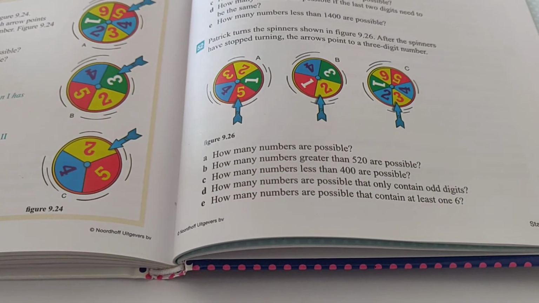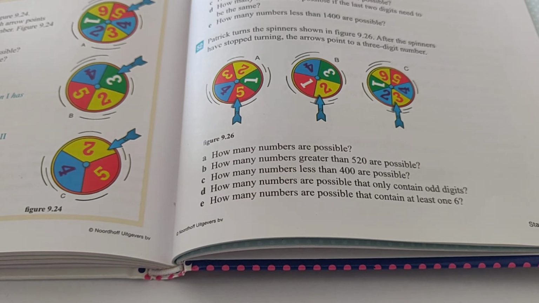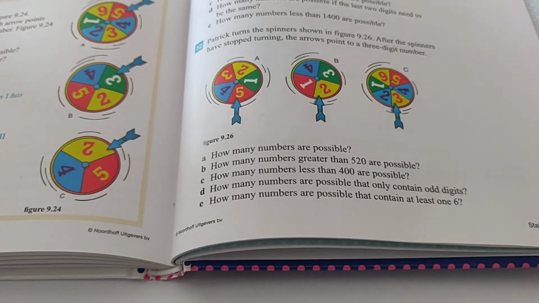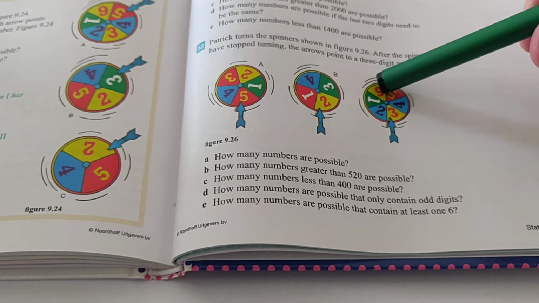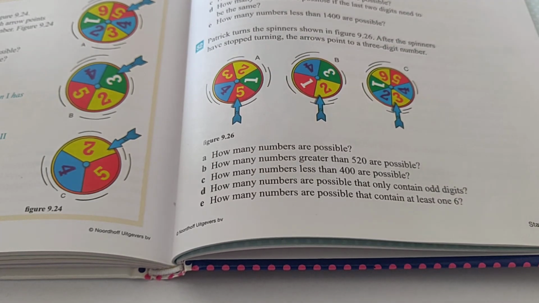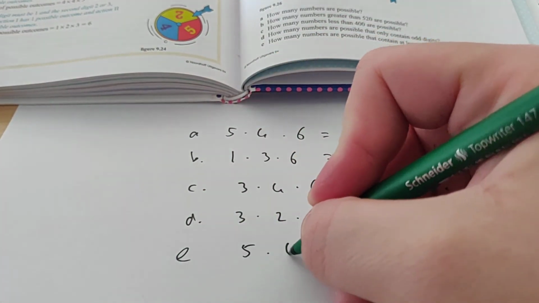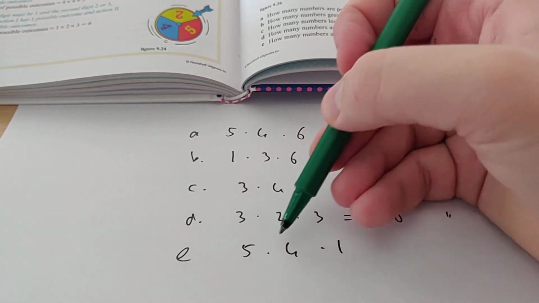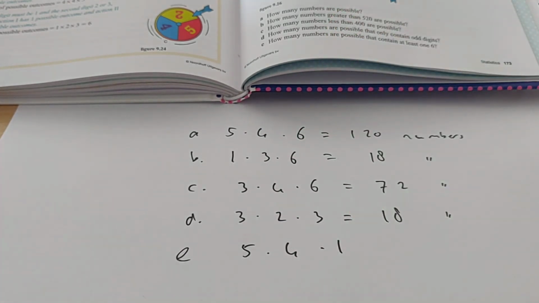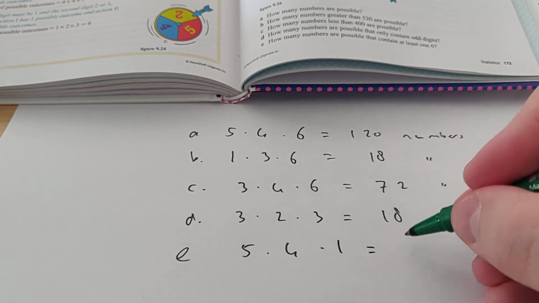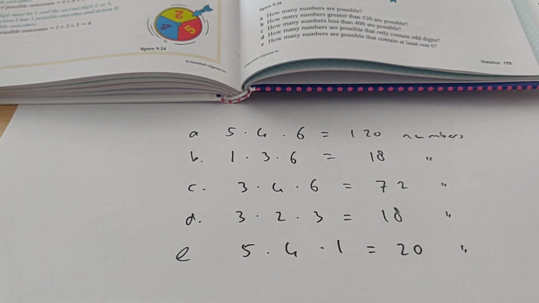Exercise E. How many numbers are possible that contain at least 1 6? Okay, well there are no 6s here at all. There are no 6s here at all. So if it needs to have a 6, it needs to be this one. So here you have 1 option, and here you have everything. So it's going to be 5 times 4 times 1. So let's write that down, 5 times 4 times 1. It doesn't matter what you're going to have here. You want there to be at least one 6, so it has to be this one. So this is going to be 20. You can make 20 numbers that have, well, at least a 6 in it.